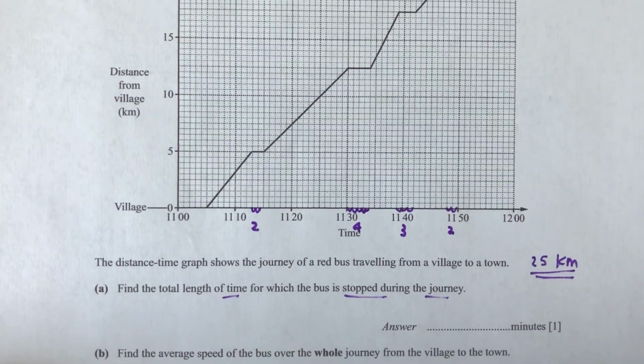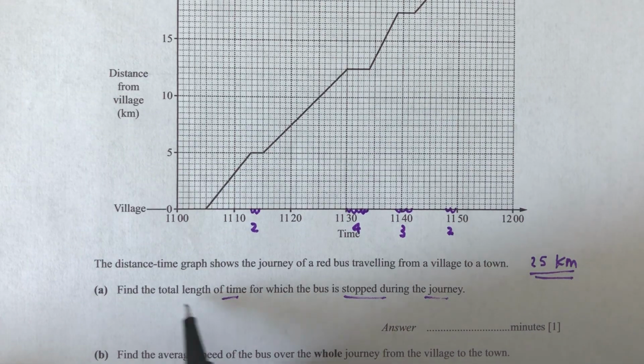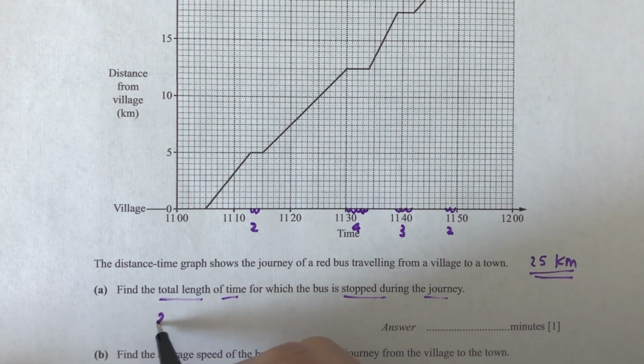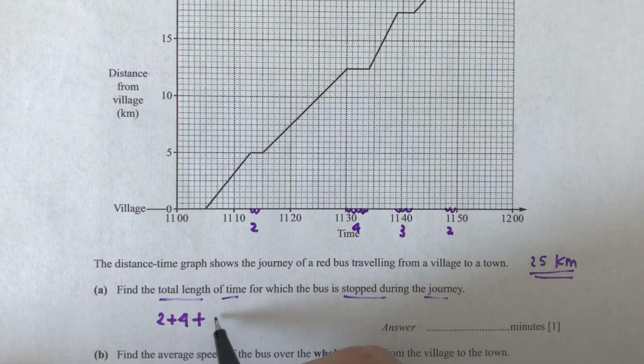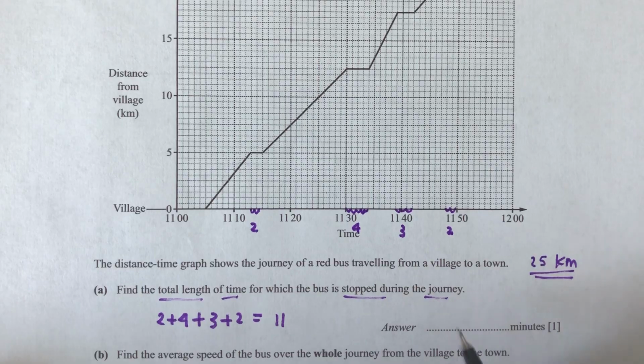If you add everything together, we'll find the length of time it was stopped for. So 2 plus 4 plus 3 plus 2 equals what? 4 plus 2 is 6, 6 plus 2 is 8, 8 plus 3 is 11. So your answer is 11 minutes it was stopped for.